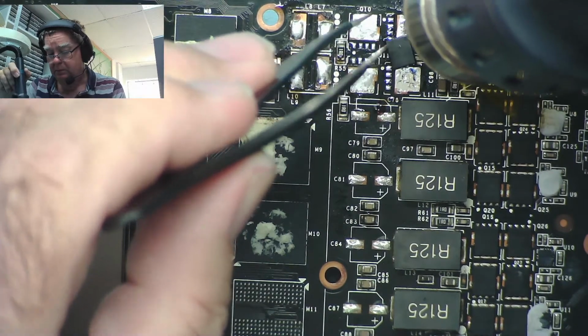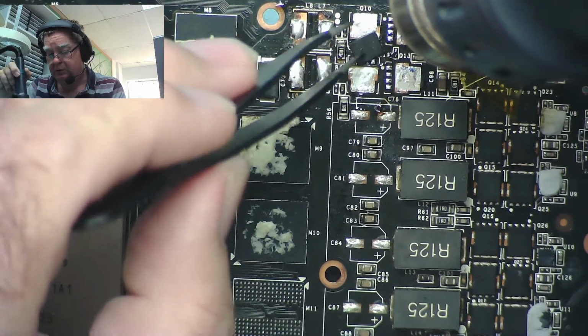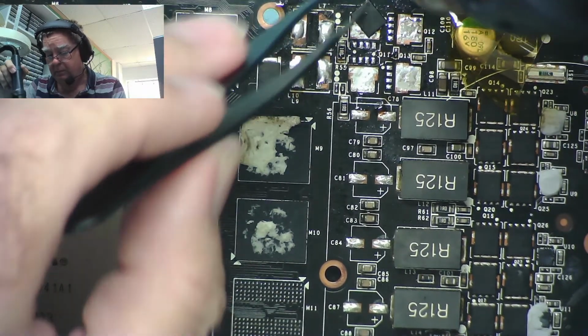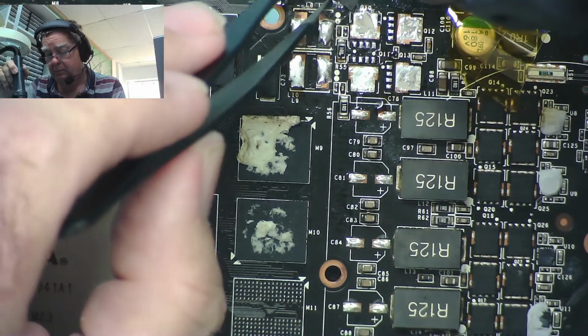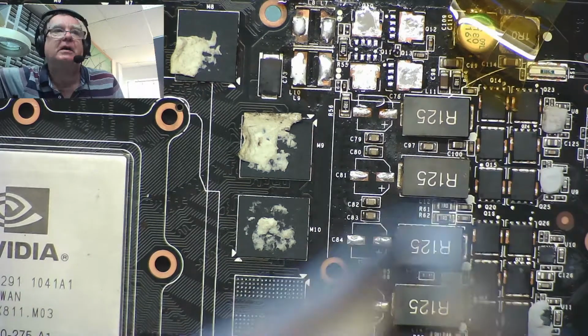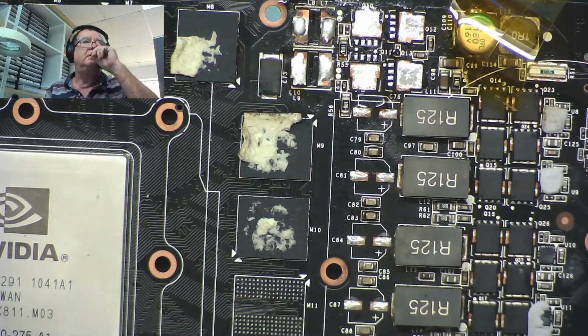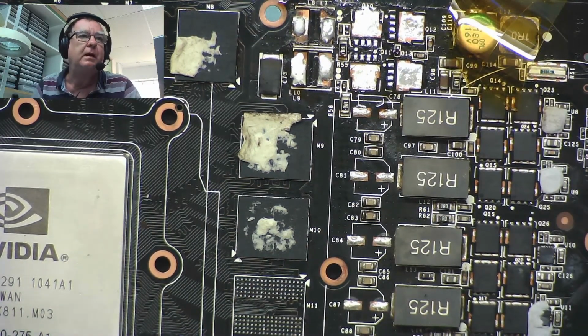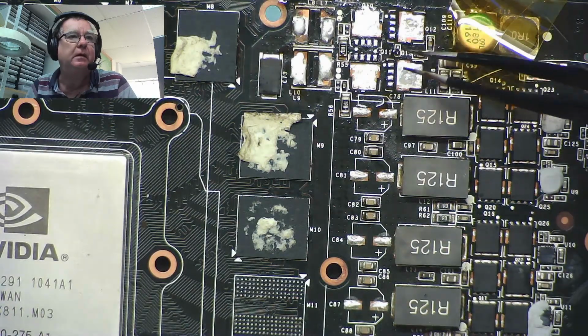Oh. Sod. I probably lost a nearby SMD there. Probably knocked something out of the way. I can see, I think I've moved something in here. The whole thing just slid, it was very slippery.